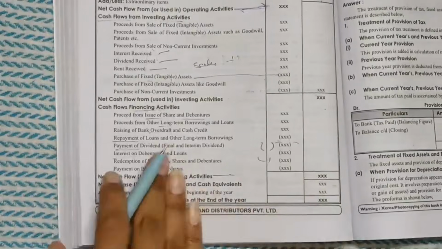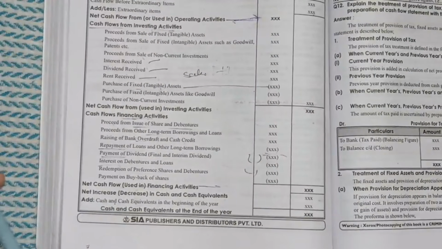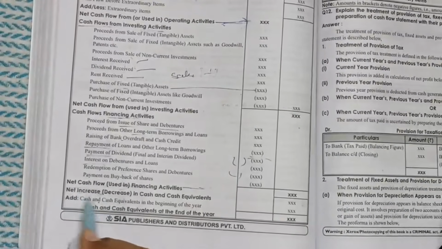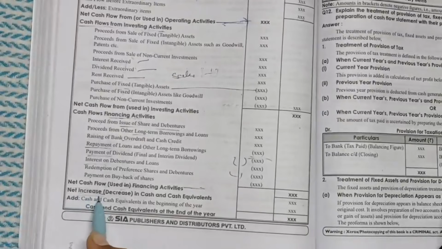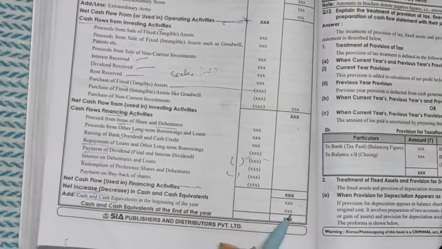If you add net cash flow from operating activities, investing activities and financing activities, and you get a positive number, that is called net increase. If you get a negative number, it is called net decrease. To that, you need to add the opening cash.